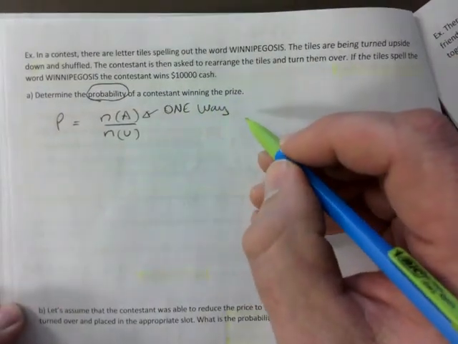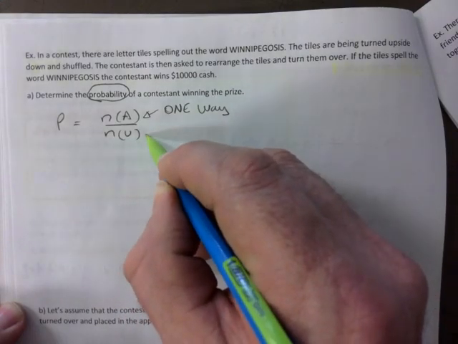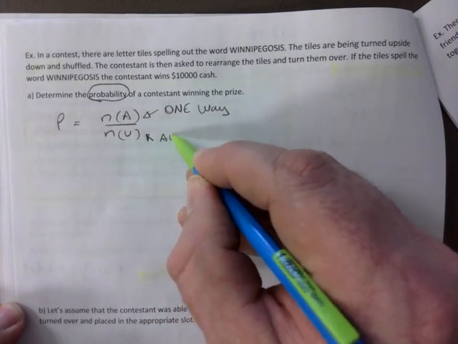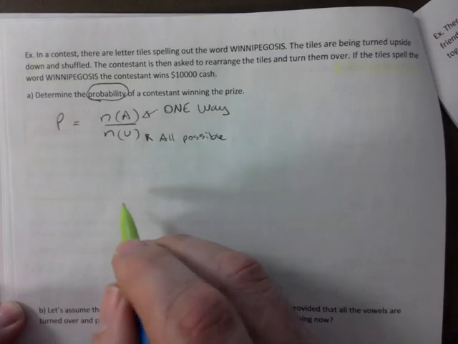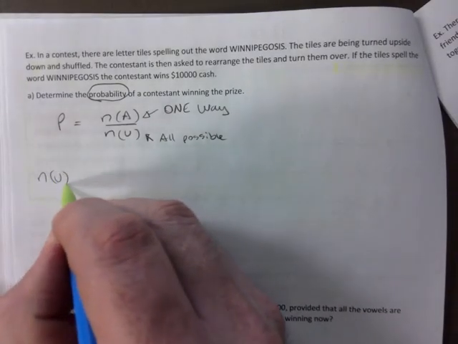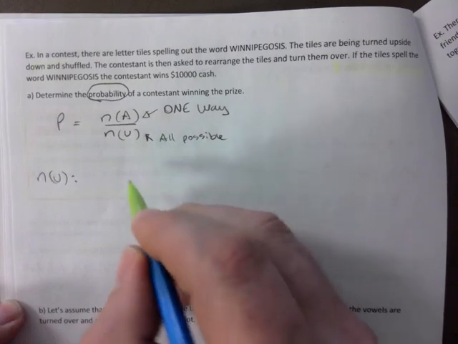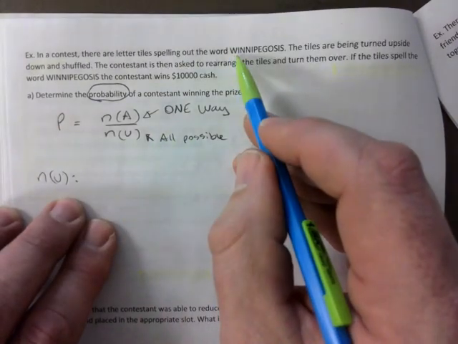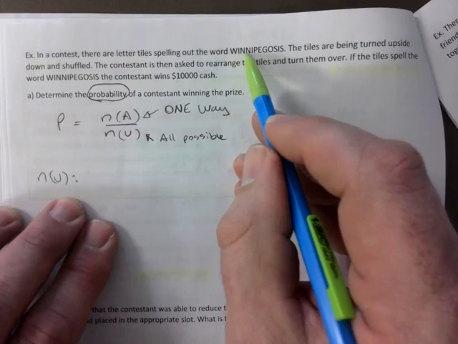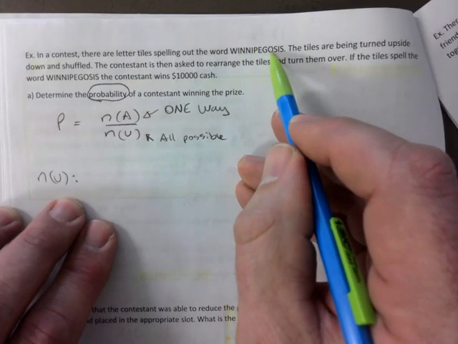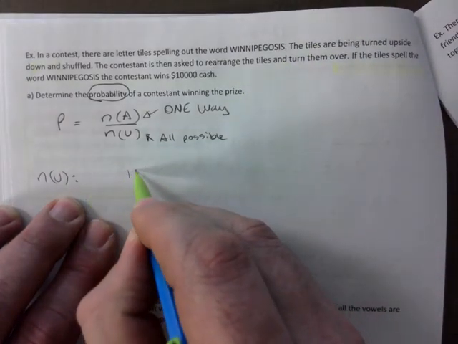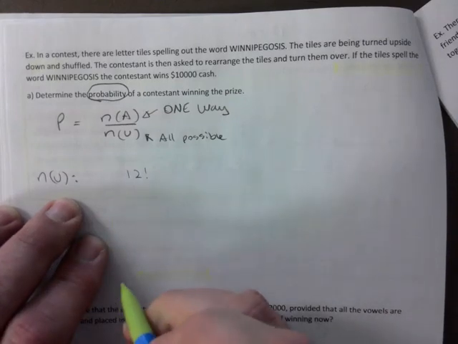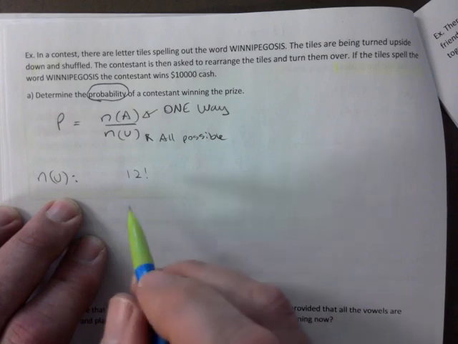Okay? This is the one we have to figure out. How many possible ways? All possible. Do you remember how to do that? You just did that on the test. What do you do when you get a word? You count the number of letters, right? 1, 2, 3, 4, 5, 6, 7, 8, 9, 10, 11, 12. Did I get that right? I think I did. So that's 12 factorial. Can I just leave it like that? You got to get rid of the doubles, right? The repeats.